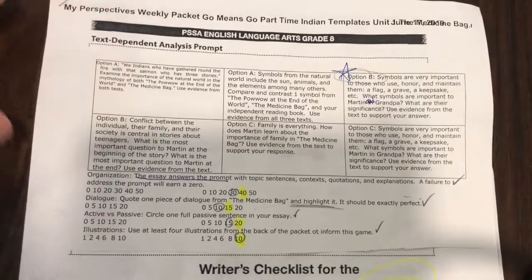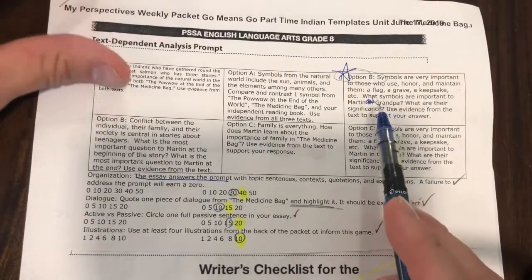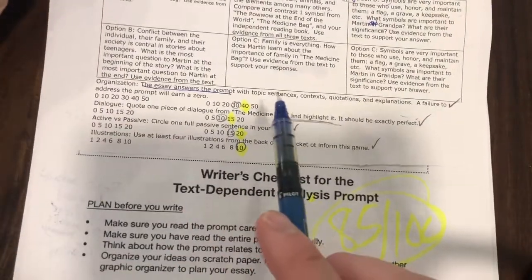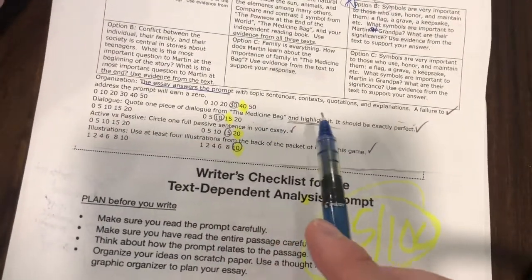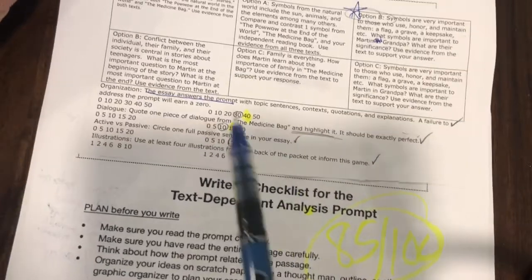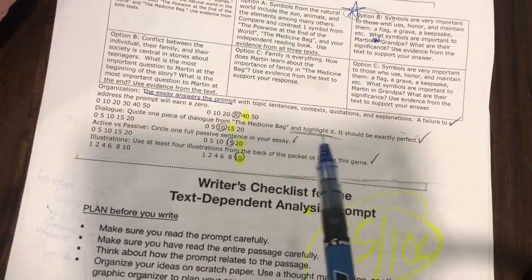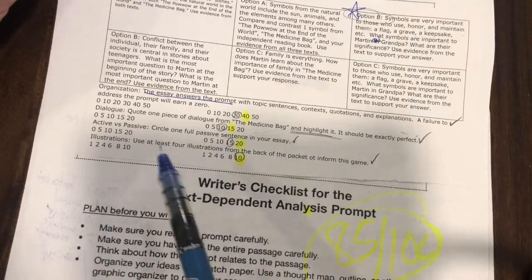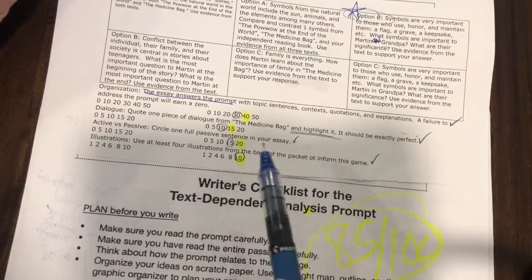So I'm going to use one student example. The student chose the B option. They had to make sure that they address the prompt and attempt to have topic sentences, context, quotations, and explanations. They had to highlight one line of dialogue, and they had to circle a passive sentence in their essay and then illustrate. The student did some cool stuff with the illustrations.